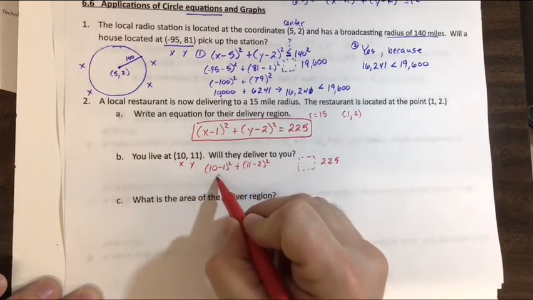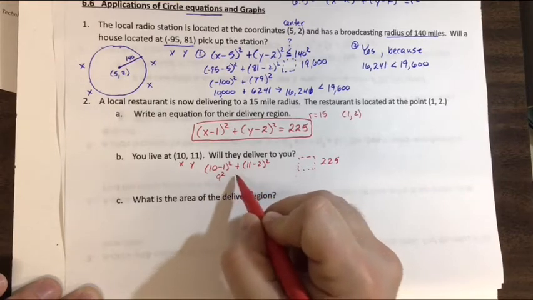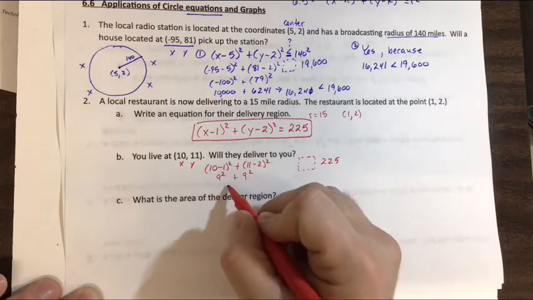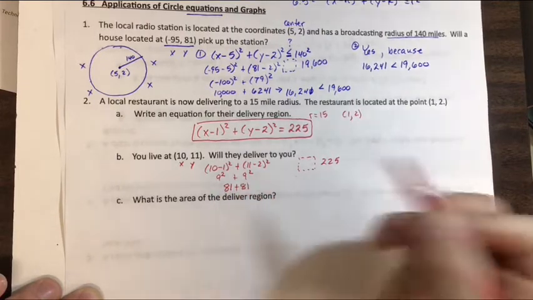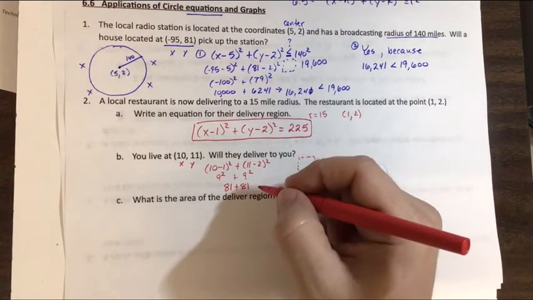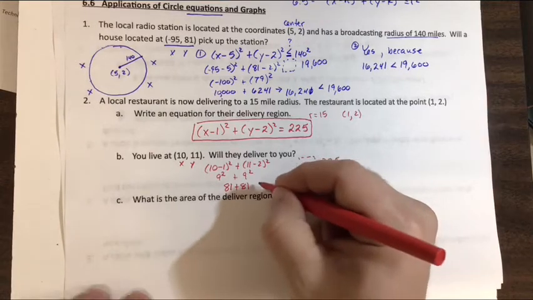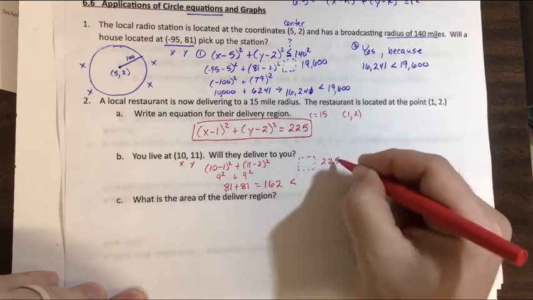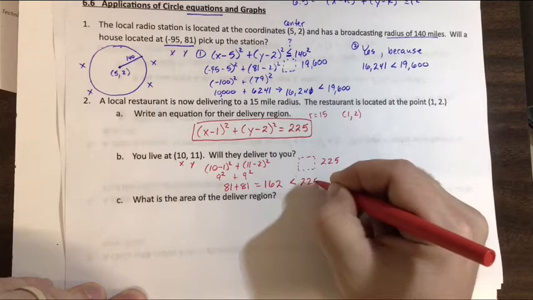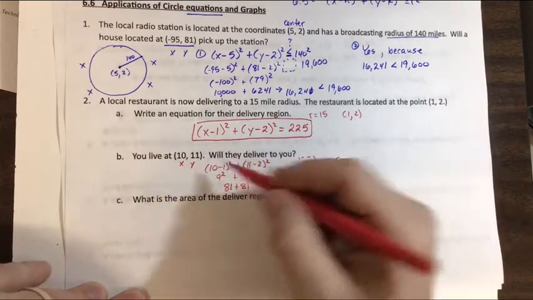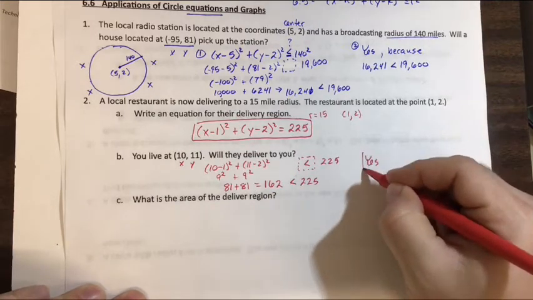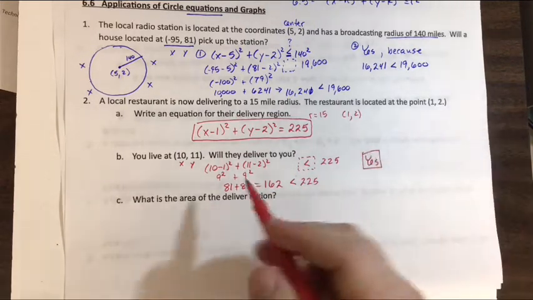10 minus 1 is 9. 11 minus 2 is also 9. 9 squared plus 9 squared is 81 plus 81, which is 162, which is less than 225. So you live within the delivery radius, so your answer is yes. They will deliver to your house.